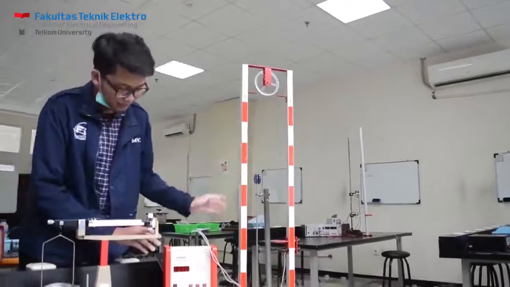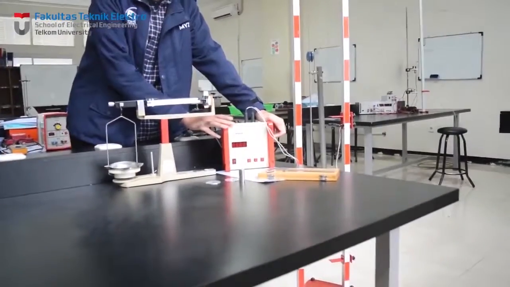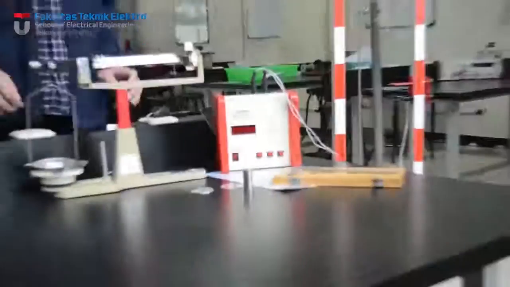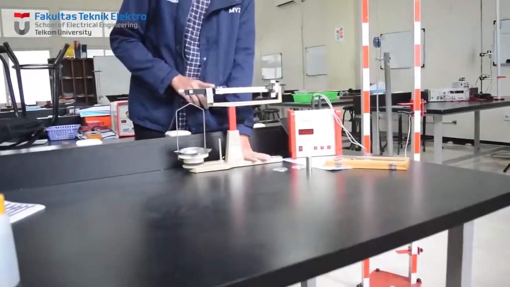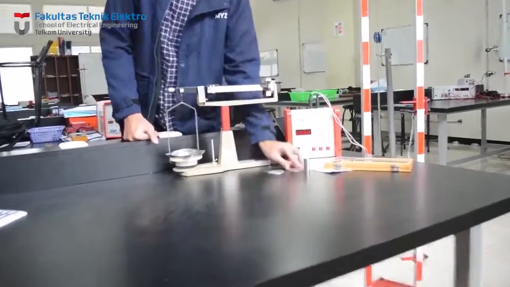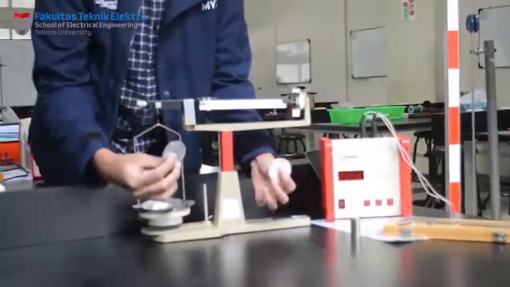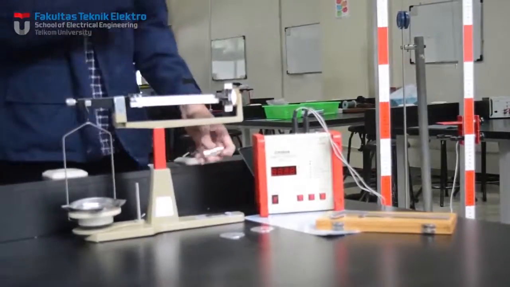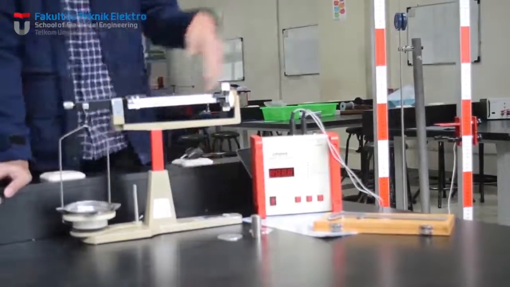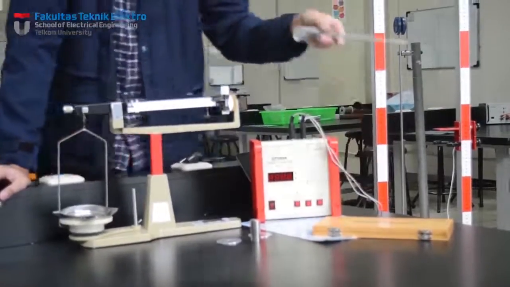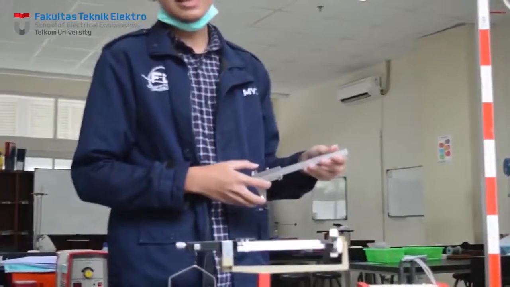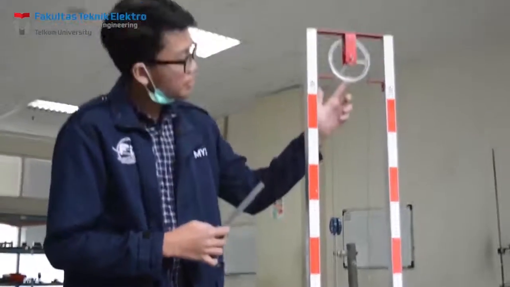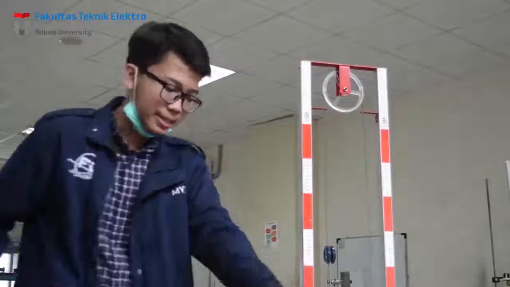The Atwood machine is connected to the timer, which records the time for each attempt. Next, we have the Ohaus triple beam balance that we will use for measuring the mass of the 2 extra loads and also the main loads. The loads we will install on the Atwood machine. Next, there is a vernier caliper to measure the diameter of the Atwood machine pulley. Therefore, we can calculate the value of the moment of inertia.